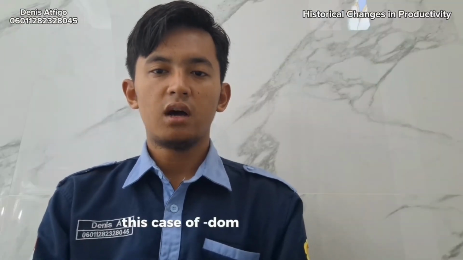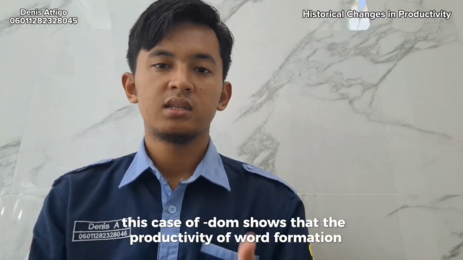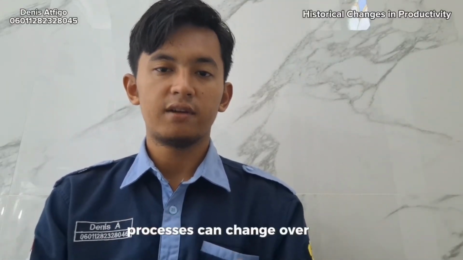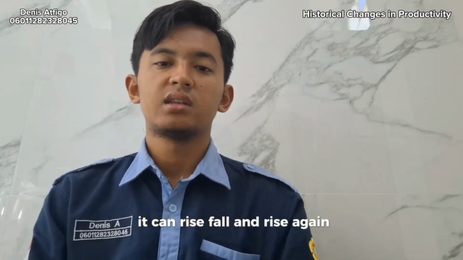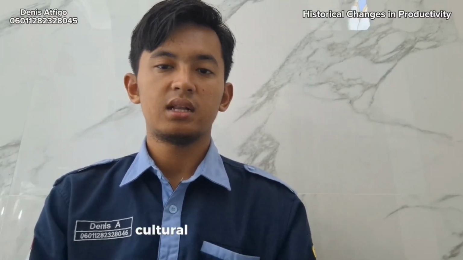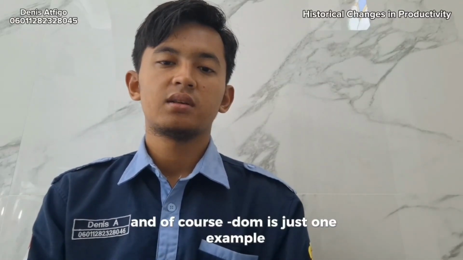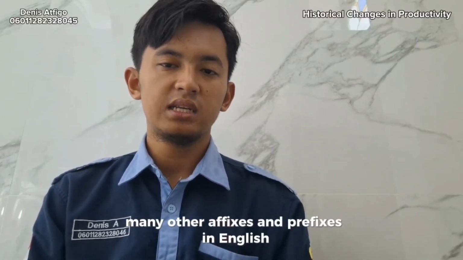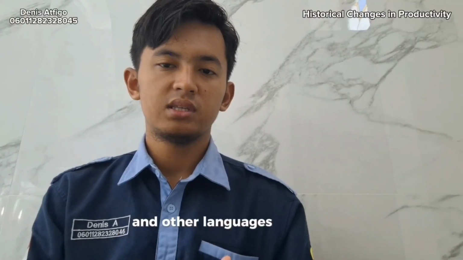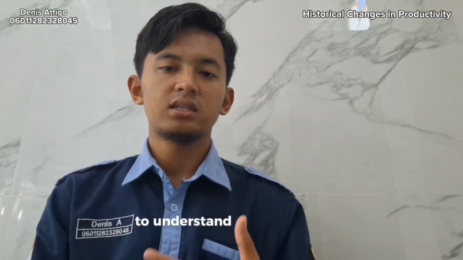This case of dom shows that the productivity of word formation processes can change over time. It can rise, fall, and rise again, depending on social, cultural, and linguistic factors. And of course, dom is just one example. Many other affixes and processes in English and other languages could be studied in a similar way to understand how language evolves over centuries.